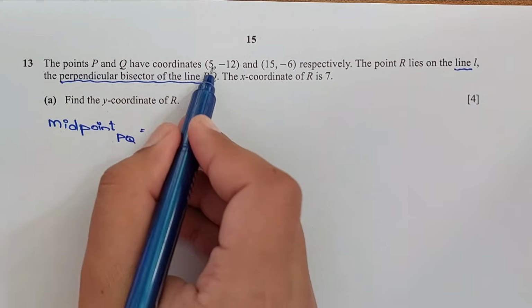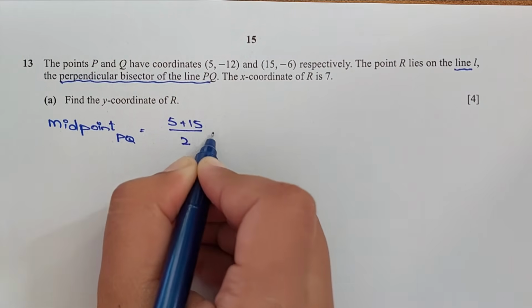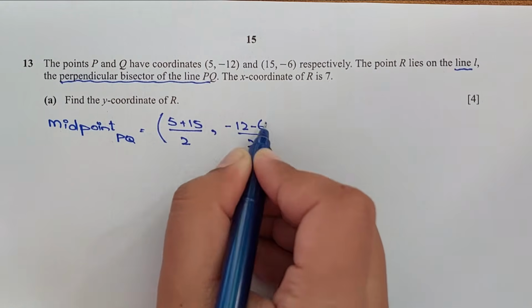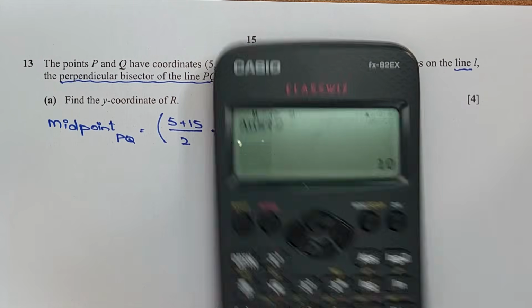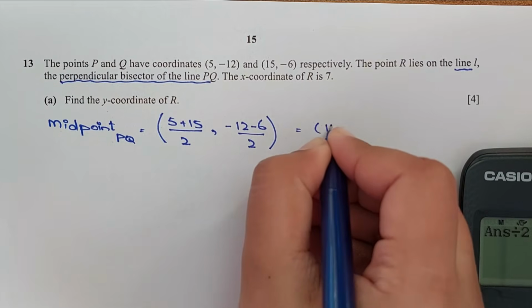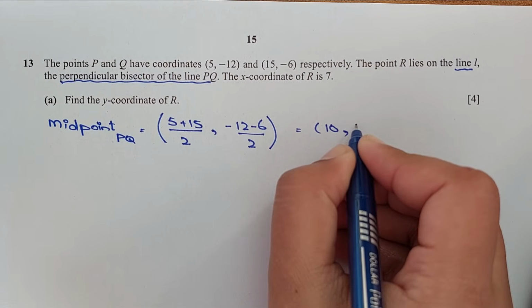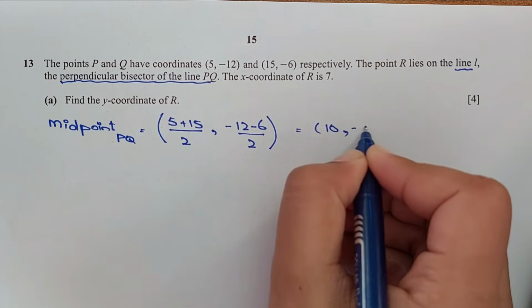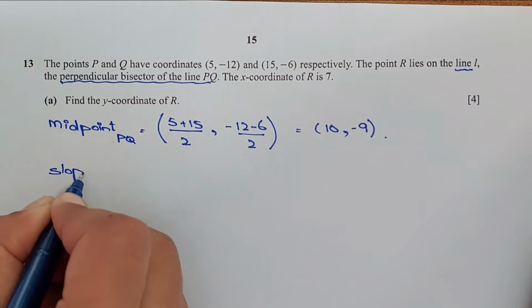Right, so to find the perpendicular bisector, first thing is we need to find the midpoint of PQ. Midpoint of PQ is 5 plus 15 by 2 and minus 12 minus 6 by 2. Okay, 5 plus 15 divided by 2 is 10. And minus 12 minus 6 divided by 2 is minus 9. Negative of 9. Right.